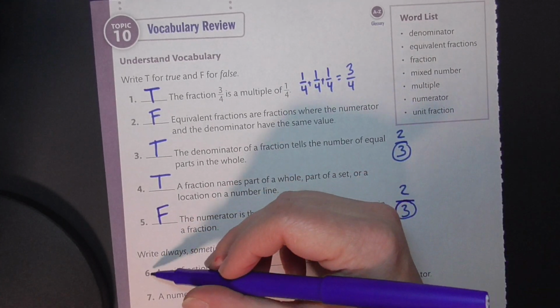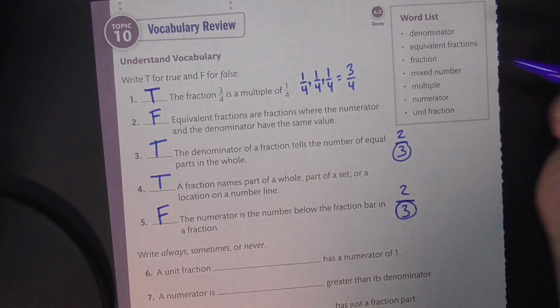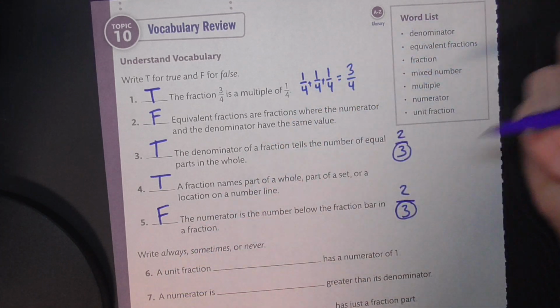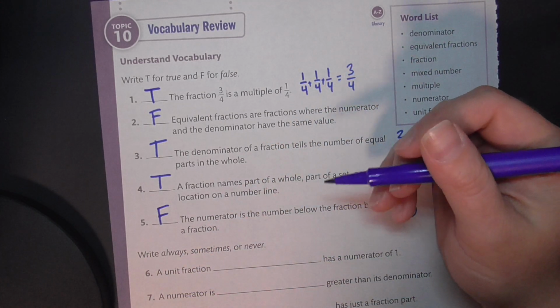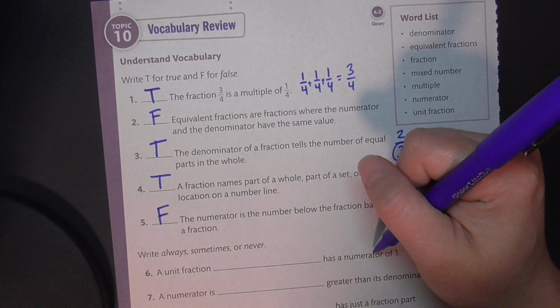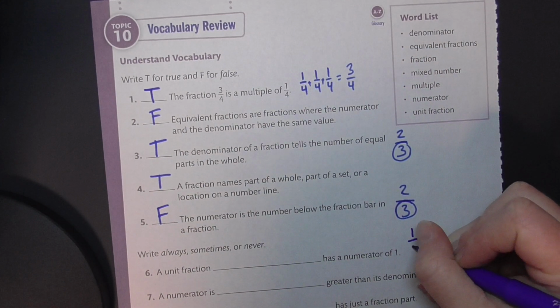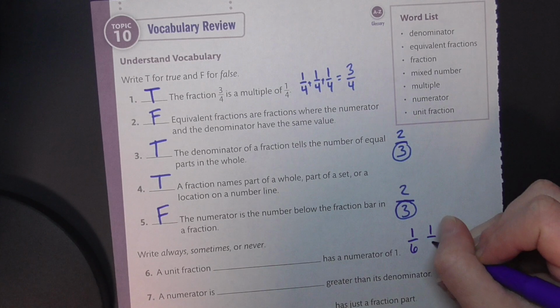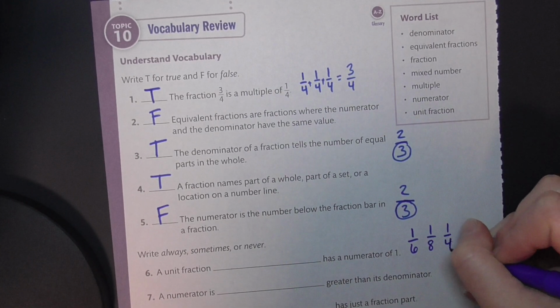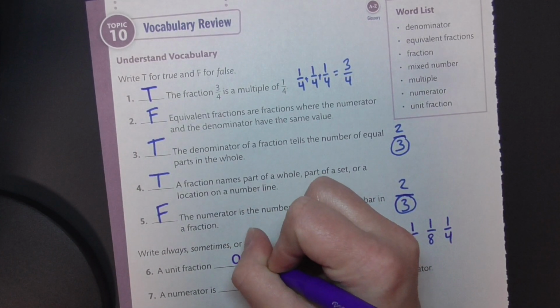Now, for these, numbers 6 through 8, we are going to write always, sometimes, or never. So let's read this through and see if we can make sense of it. A unit fraction blank has a numerator of 1. Well, the numerator is the number on the top, and I know that my unit fractions all have 1 at the top. So I'm going to say always.